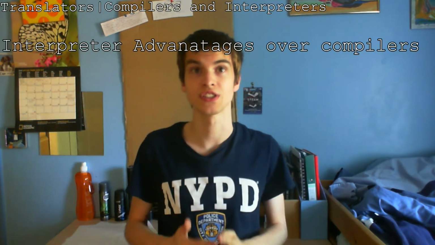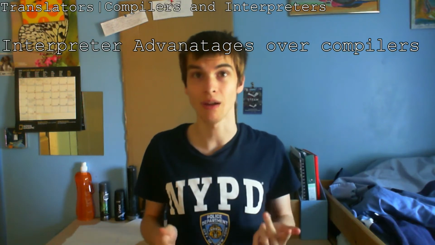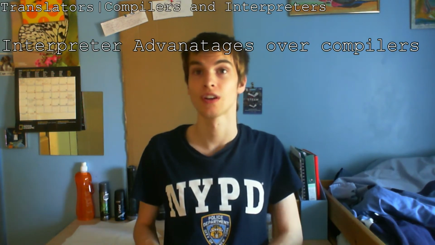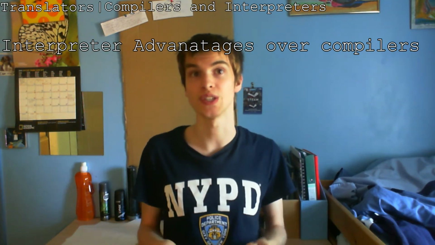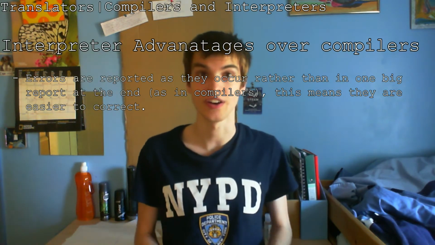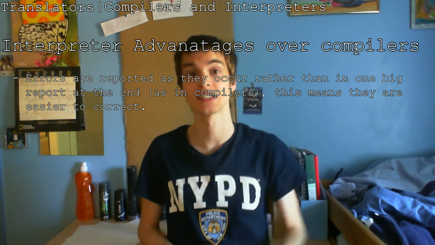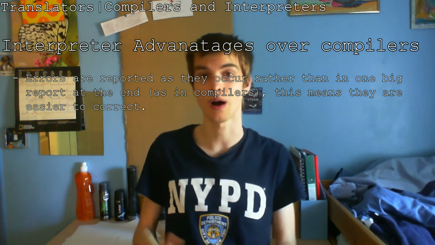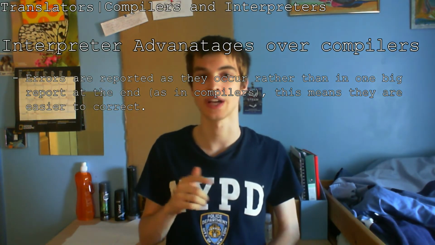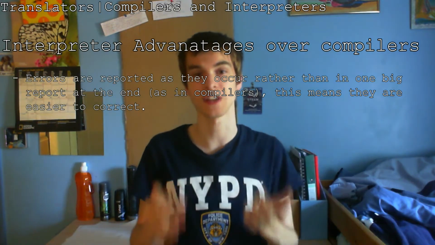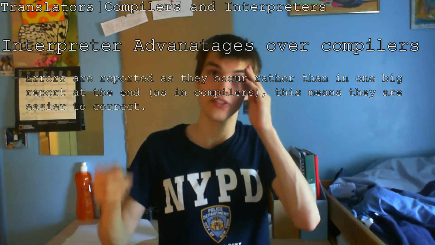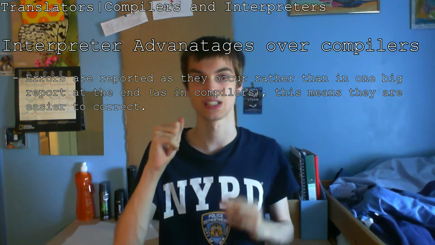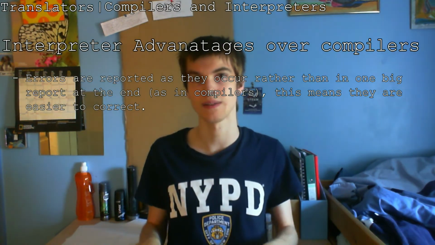Interpreters translate the code one line at a time. This gives them a number of advantages over compilers, including errors are reported as they occur rather than in just one big list at the end, since that's what compilers do. They compile it and then say, oh, we had an error at this location, and then you have to go to that location, fix it, then compile it all over again. An interpreter makes it a lot easier to make the corrections as they appear. You can then fix it.